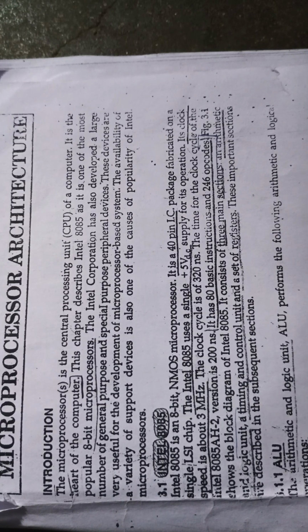So ALU is the part of microprocessor and it performs addition, subtraction, logical operations. Here addition, subtraction, logical AND, logical OR, logical exclusive OR, complement, increment, decrement, left shift. Every bit can be changed or cleared.